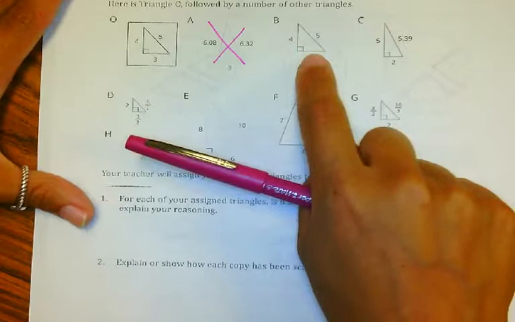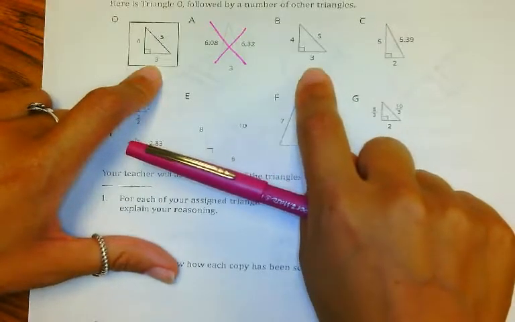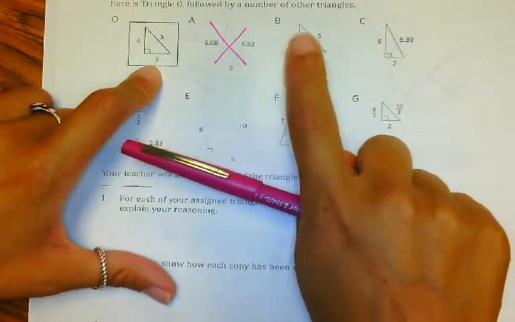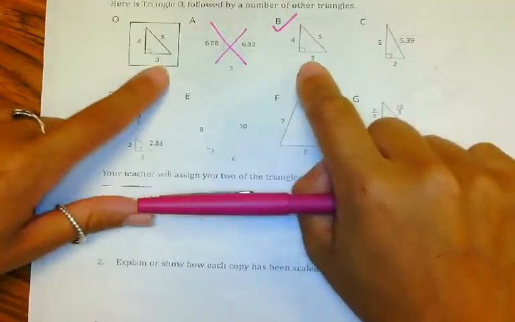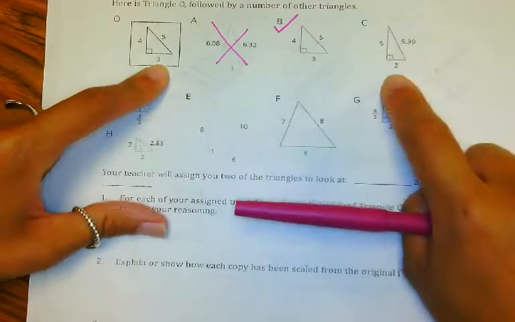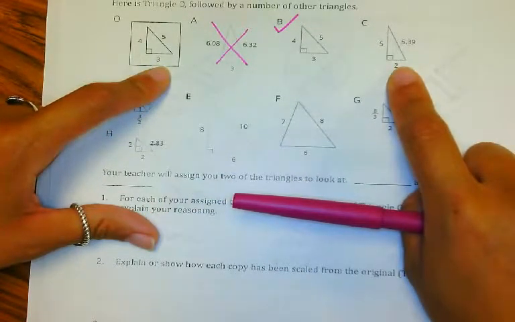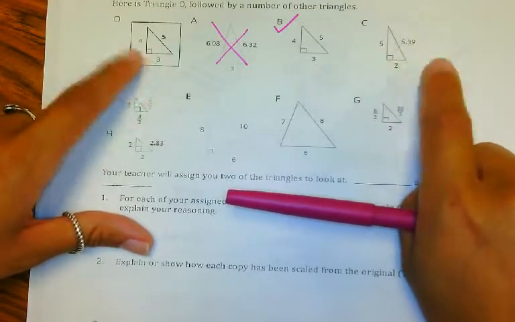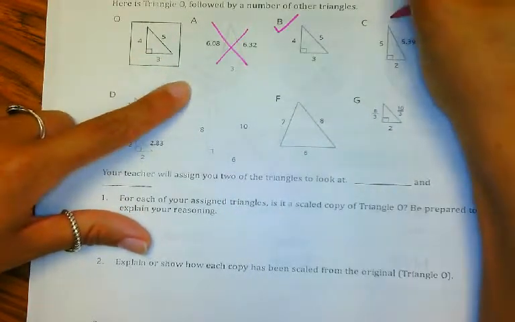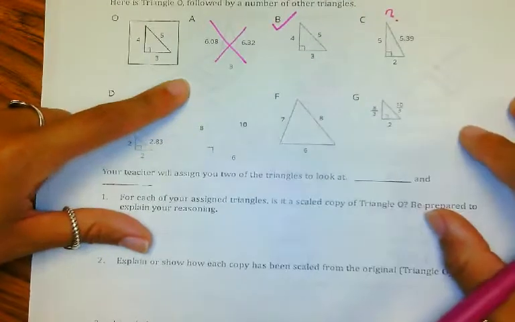Now, if you look at B and O, are they scale copies? So hopefully you paused it and found that they are scale copies because, look, they're exactly the same. C, do you think they are scale copies? Well, they look the same, so it could be a scale copy. I'm going to put a question mark because I'm not sure.